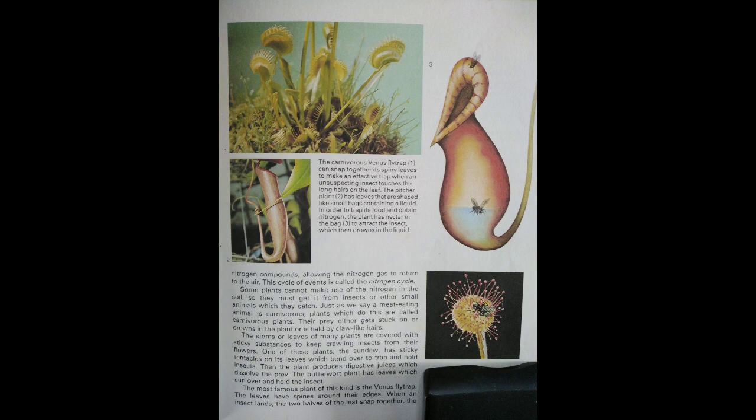The carnivorous Venus flytrap can snap together its spiny leaves to make an effective trap when an unsuspecting insect touches the long hairs on the leaf. The pitcher plant has leaves that are shaped like small bags containing a liquid. In order to trap its food and obtain nitrogen, the plant has nectar in the bag to attract the insect, which then drowns in the liquid. This insect is investigating the insectivorous sundew plant, which traps tiny insects with its short, sticky tentacles. These are known as its flypapers.